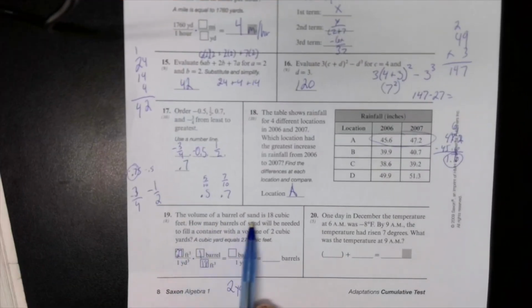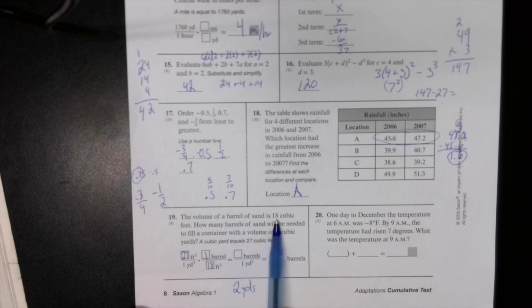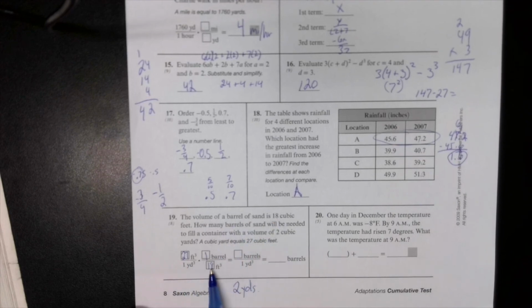Number 19. The volume of a barrel of sand is 18 cubic feet. How many barrels of sand will be needed to fill a container with a volume of 2 cubic yards? A cubic yard equals 27 cubic feet. It gives you a couple blanks to fill in, and we want to make sure that we fill those in correctly so that we can calculate this correctly. Here it's talking about feet over yards, and it's 27 cubic feet over 1 yard, so Mr. Shane wrote in 27 over 1. Then it says that 1 barrel of sand is equal to 18 cubic feet. So 1 barrel over 18 cubic feet.